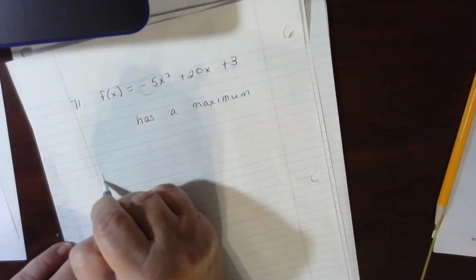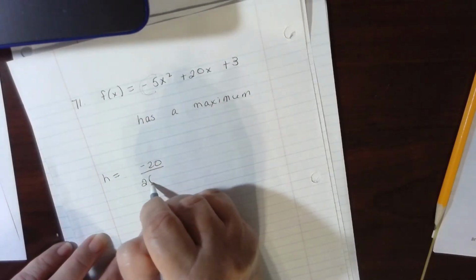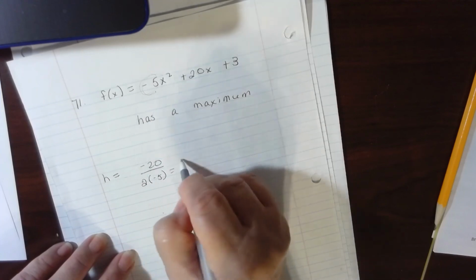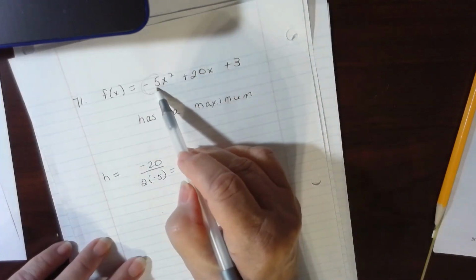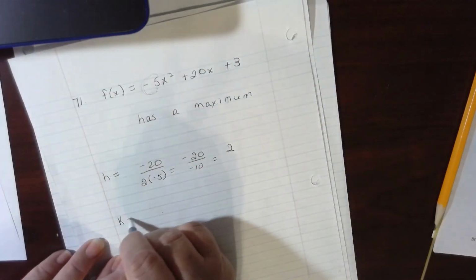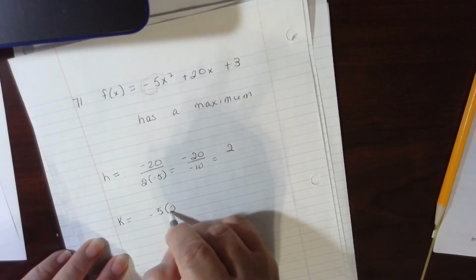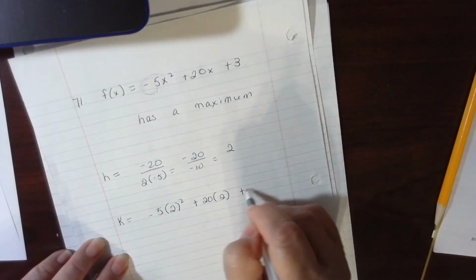And to find it, I do h is the opposite of b over 2a. Opposite of b over 2a. I get 2. K is negative 5 times 2 squared plus 20 times 2 plus 3.